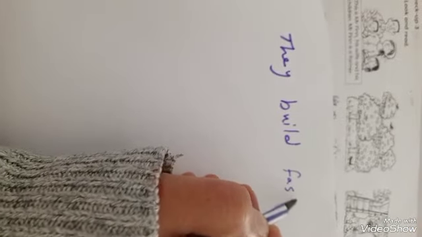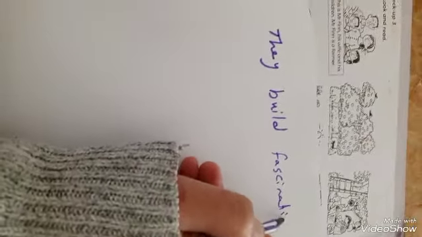Now, you complete all the examples as you see. Sometimes we have an adjective. Let's take the example as it contains an adjective. Look. They build fascinating structures.